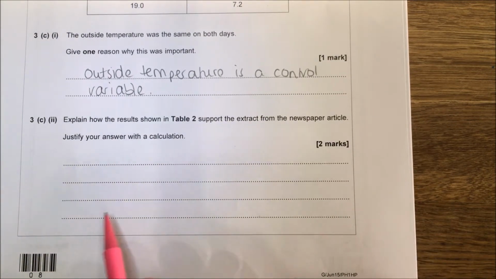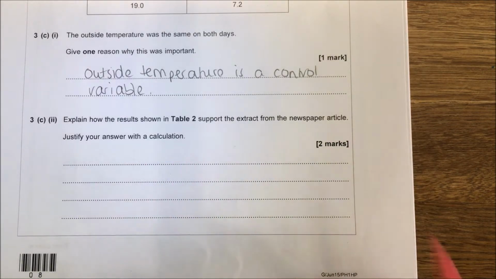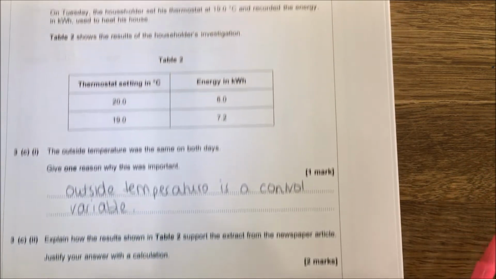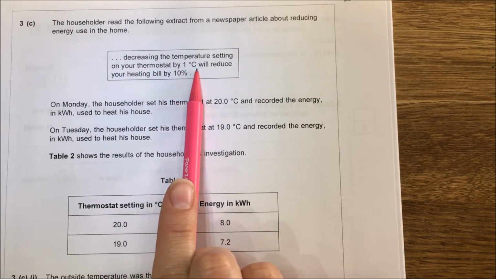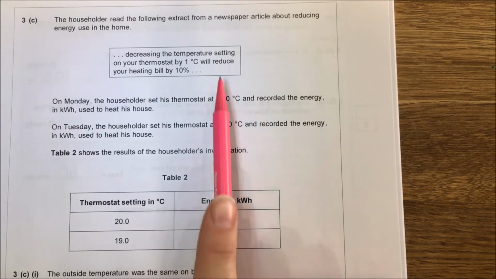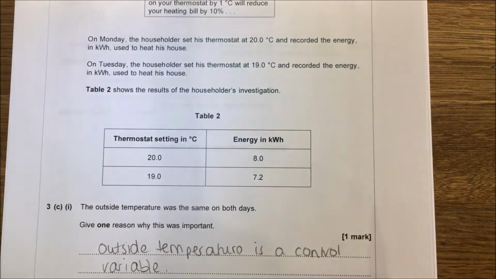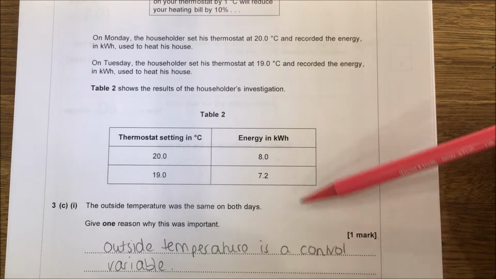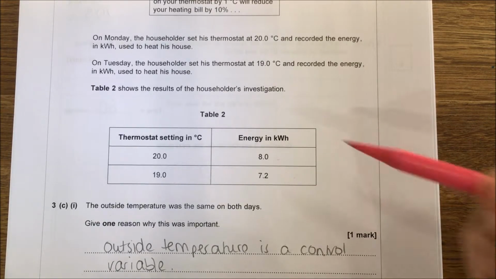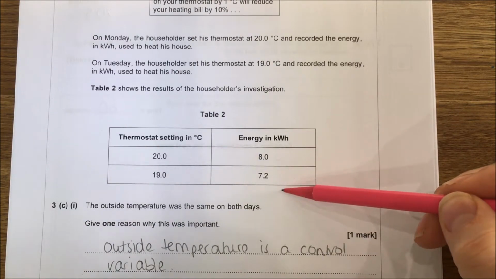Right, explain how the results shown in table 2 support the extract from the newspaper article. Justify your answer with a calculation. So let's go back and read the newspaper article one more time. It says that decreasing the temperature setting on your thermostat by 1 degree, which is what they've done here, will reduce your heating bill by 10%. So all we've been given is energy in kilowatt hours. Now you should be familiar with the fact that the cost to you on your bill is the amount of kilowatt hours you've used multiplied by the cost per kilowatt hour. So the more kilowatt hours you've used, the more money you're going to have to pay. But has this decreased by 10%?